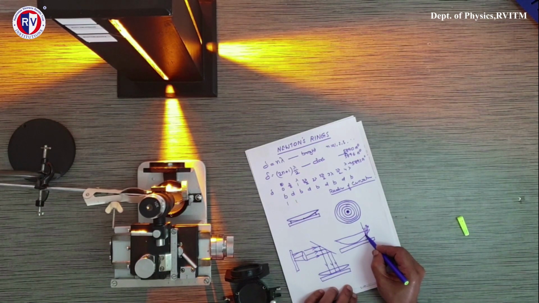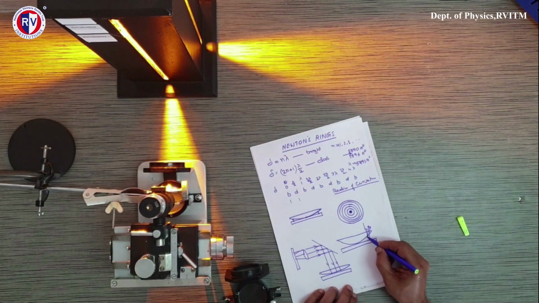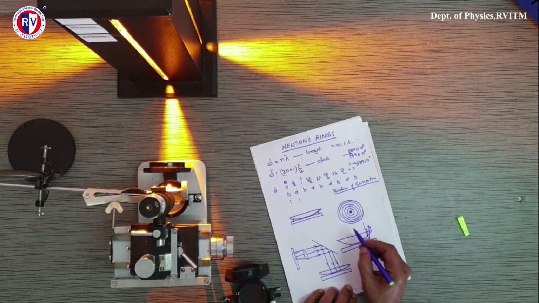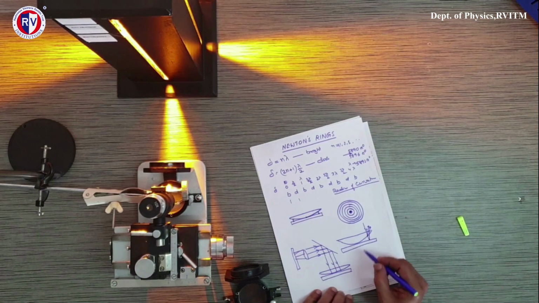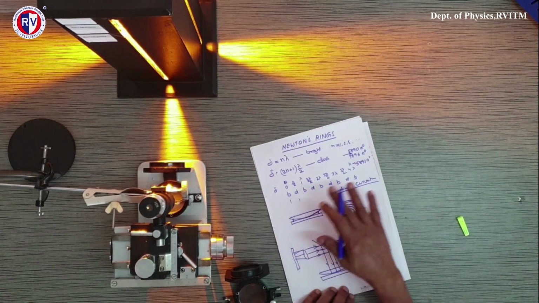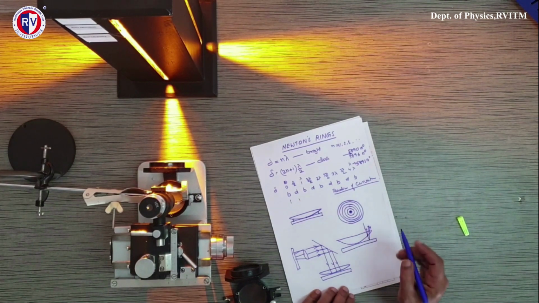So you are having an air film. From the top of the air film, one part of the ray is reflected. From the bottom of the air film, another part is reflected. Since this lens has a large radius of curvature, the air gap formed will be very, very thin. So we can count this as thin film interference.